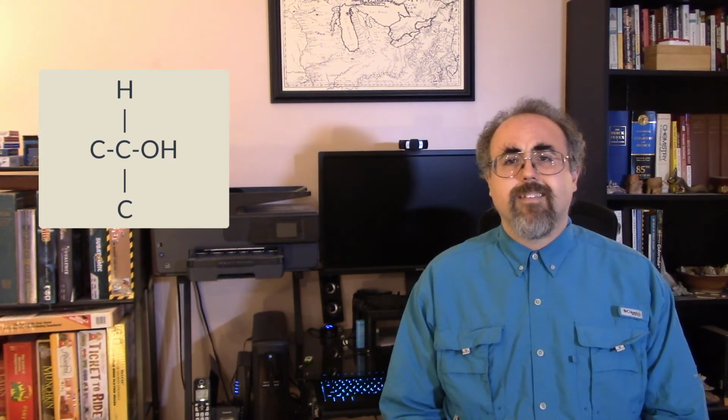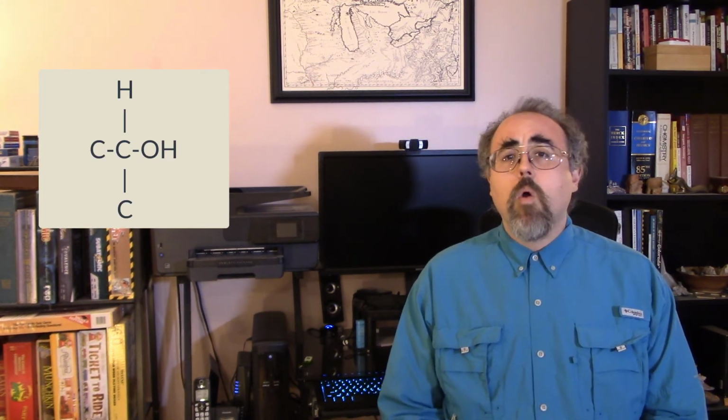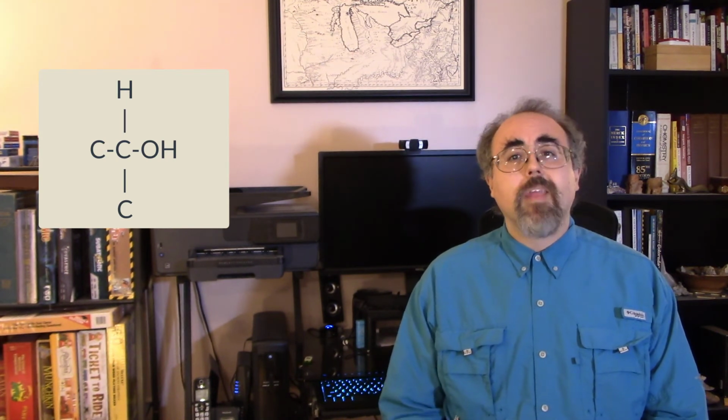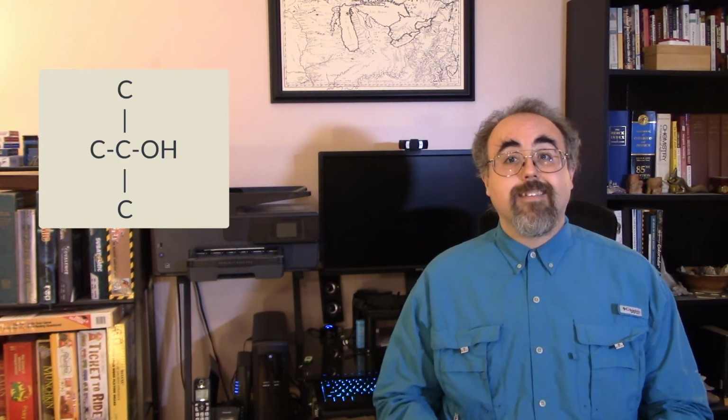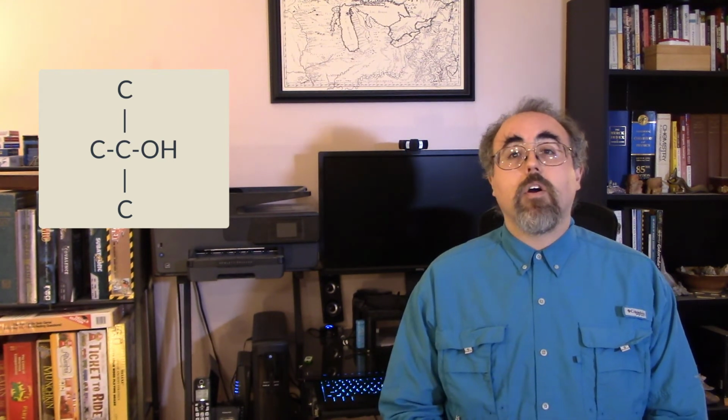If that carbon is attached to two other carbons, effectively it's in the middle of the molecule, we call that a secondary alcohol. Those typically are a little bit less reactive. If the carbon to which the oxygen is attached is attached to three other carbons, so it does not have hydrogens on it, then we call that a tertiary alcohol. And these are typically not very reactive, if not downright inert in many chemical reactions.